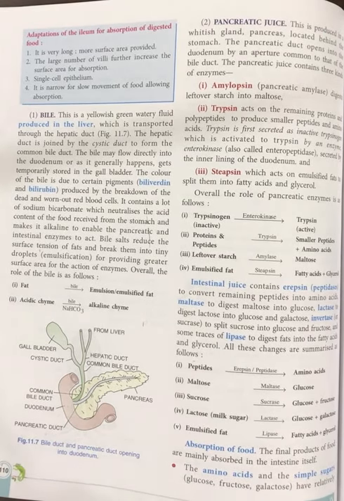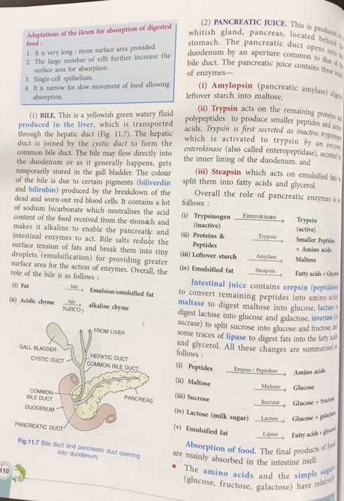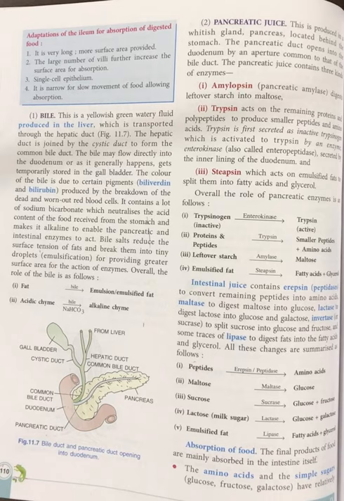So bile is produced in the liver, carried by the hepatic duct, which joins with the cystic duct and opens in the duodenum as a common bile duct. And the bile may flow directly into the duodenum, or as it generally happens, gets temporarily stored in the gallbladder. And the color of the bile is due to certain pigments. The bile is colored because the pigments are present in it.